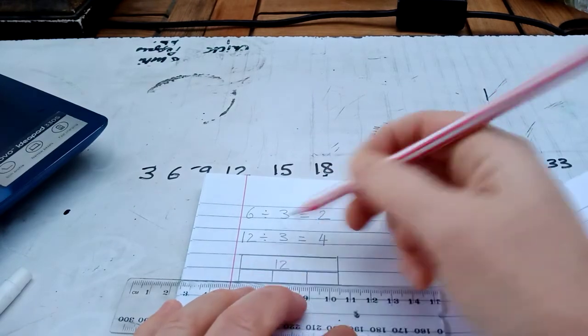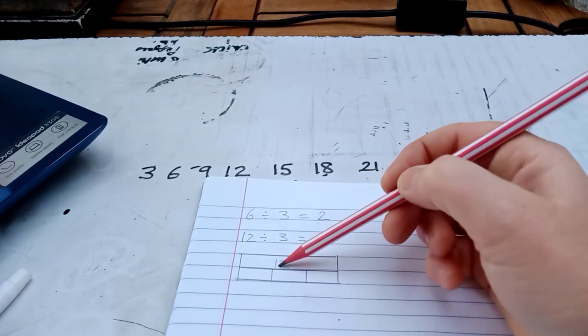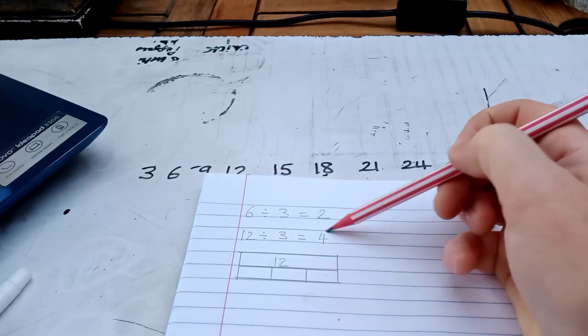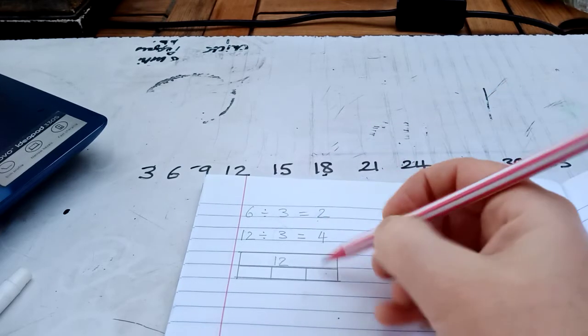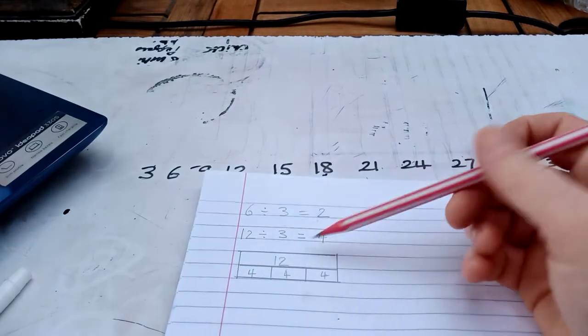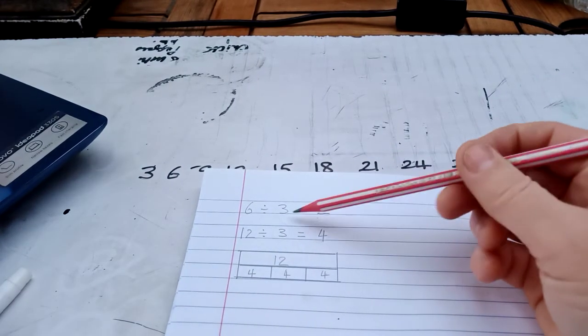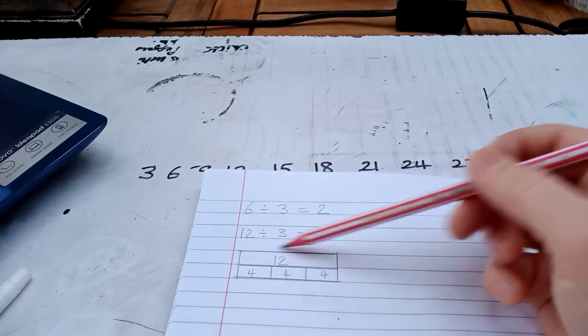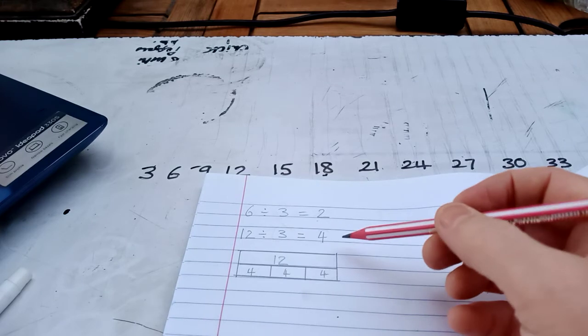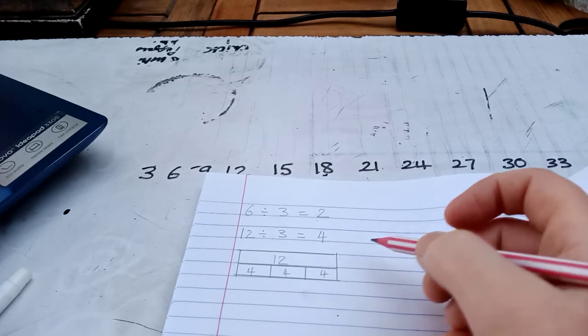So this is showing 12 divided or shared into 3, and there's 4 in each box or packet or whatever question it is. All right. So just for one question, show me that you can turn the calculation into a bar model, and then you need to make this into a calculation story. In other words, you've got to come up with a word problem.